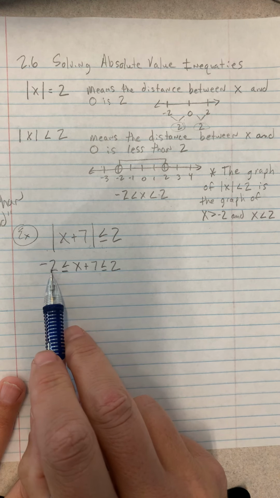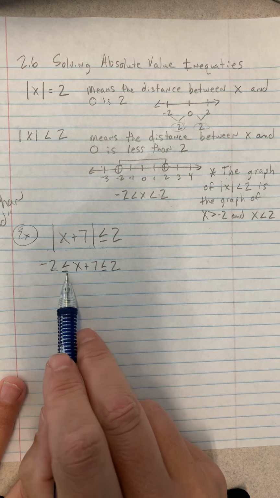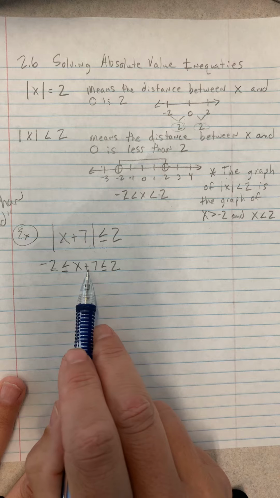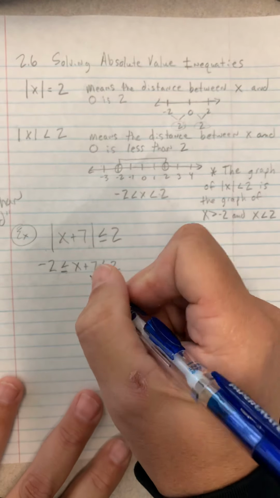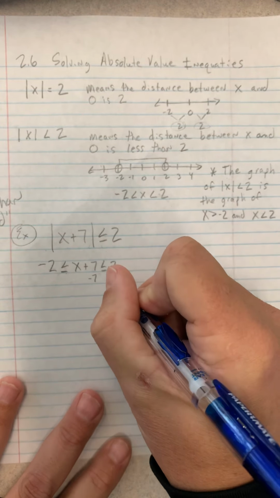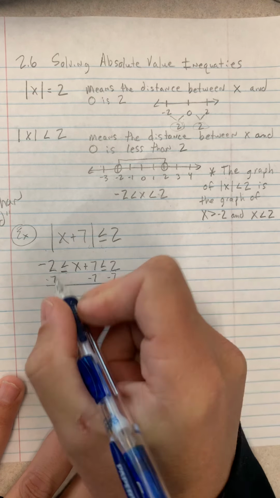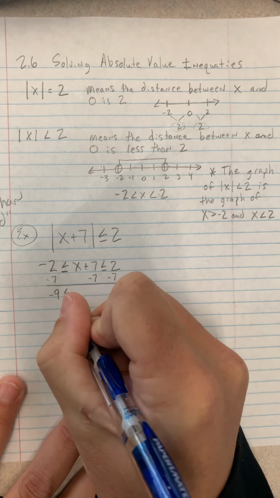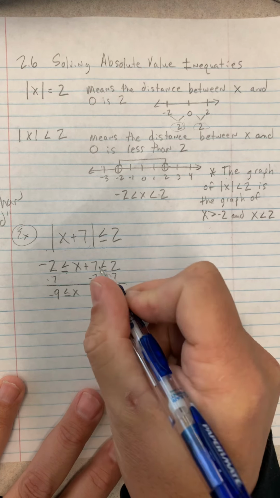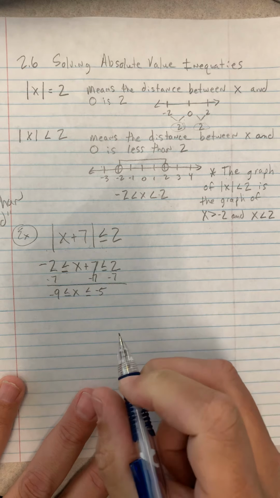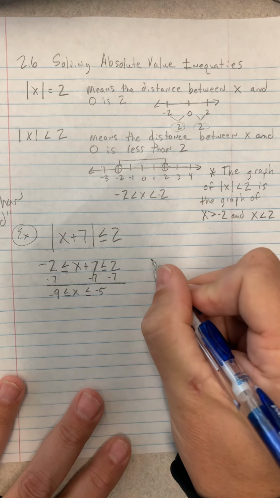Set up the "and" statement with the negative number here, keep the signs the same, put the positive 2 here, put what's in the absolute value in the middle, and now solve for x, just like we did in compound inequalities. I would subtract 7 from all sides. Negative 9 is less than or equal to x, is less than or equal to negative 5.